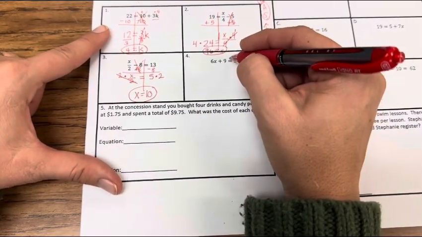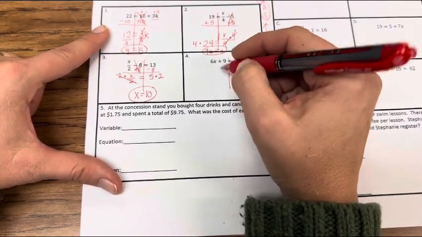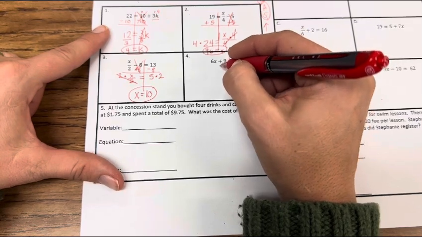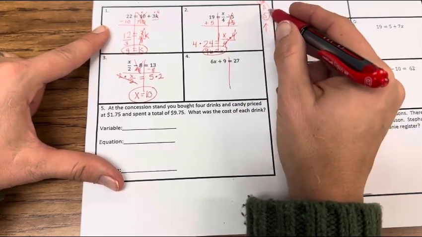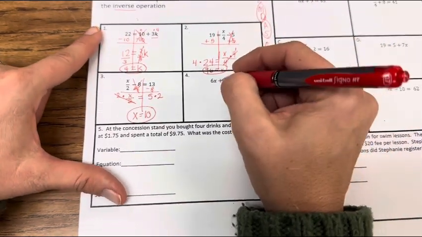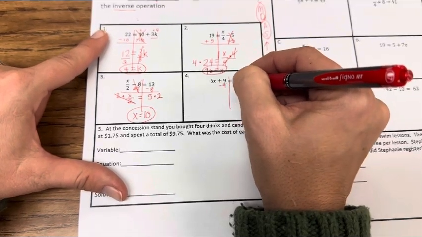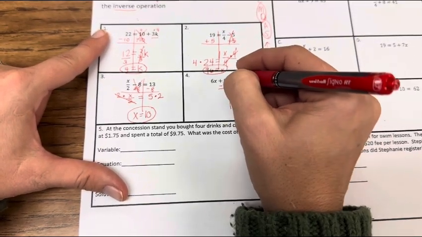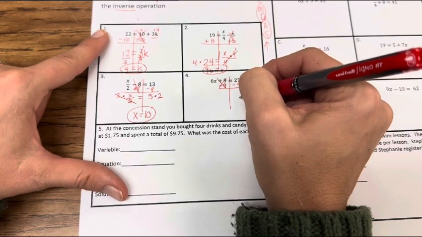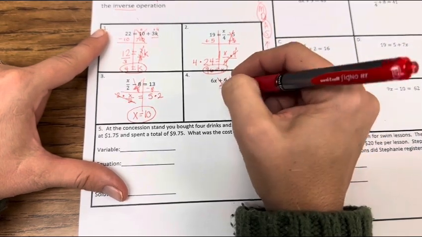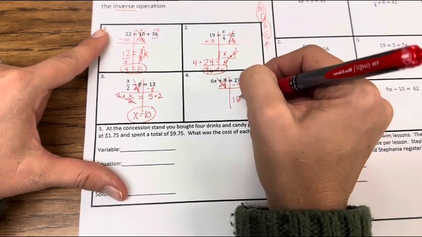So let's look at this one. Again, we're just going to try to isolate X. So we want to get rid of addition and subtraction first. So we're going to subtract 9 because we're doing the opposite of adding 9. We're going to undo it. And that's going to be 16. No, it's not. It's going to be 18.